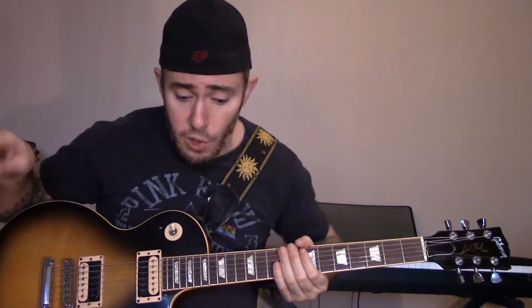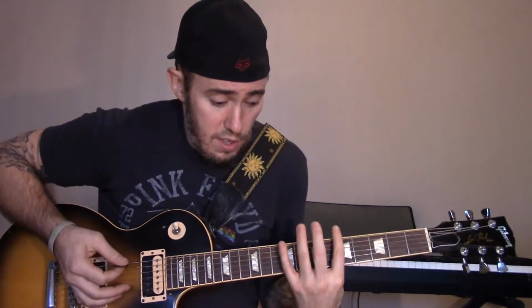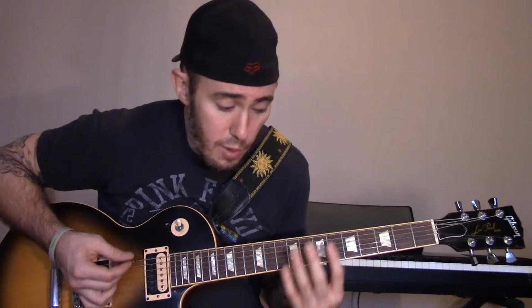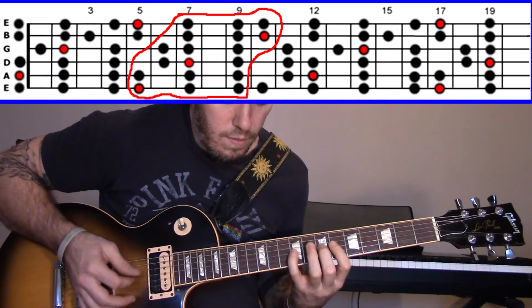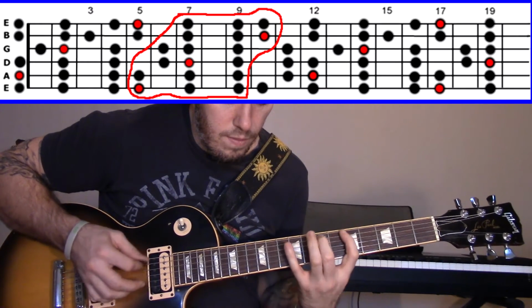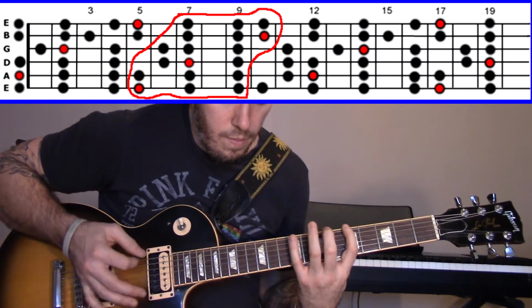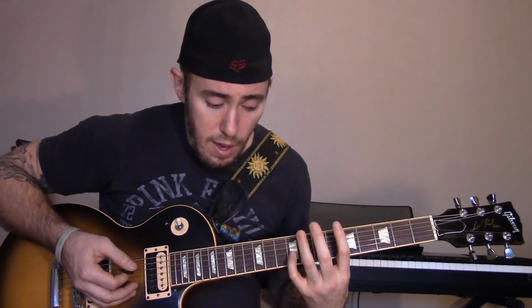And I was soloing over top of that, just using this one pattern here. So this would be the 3 note per string A major scale pattern or the A Ionian mode. So it looks like this. Basic A major scale. So I was just using that pattern.